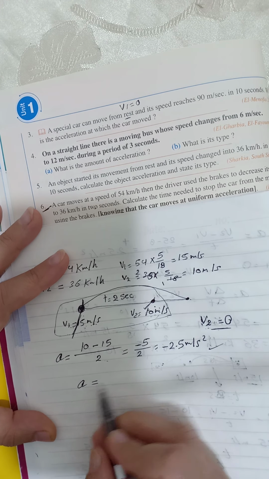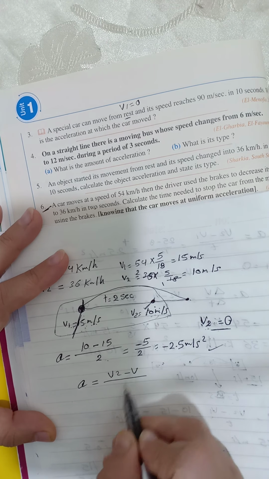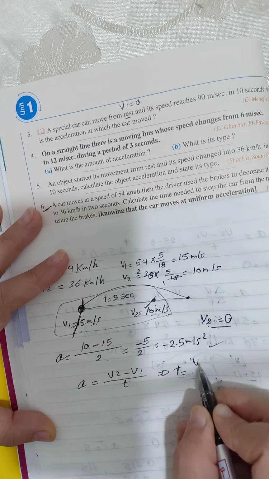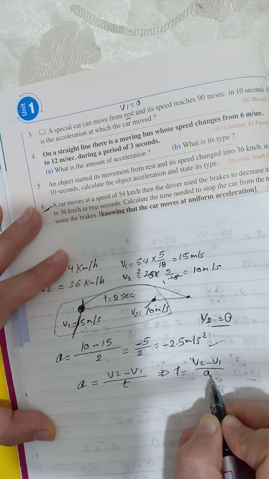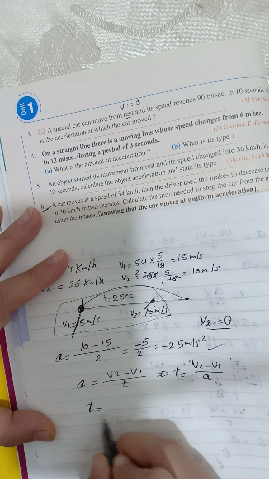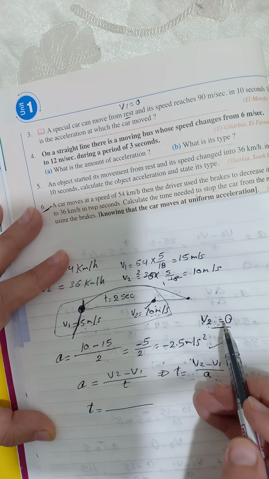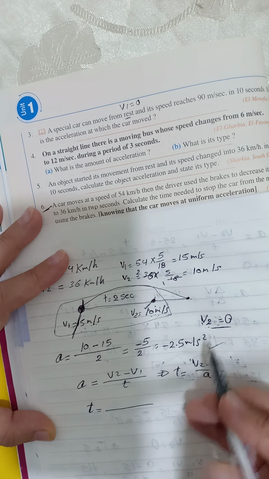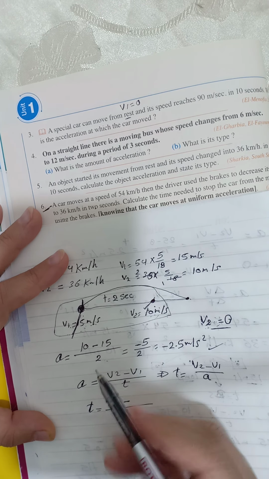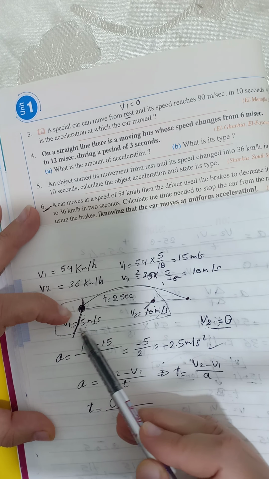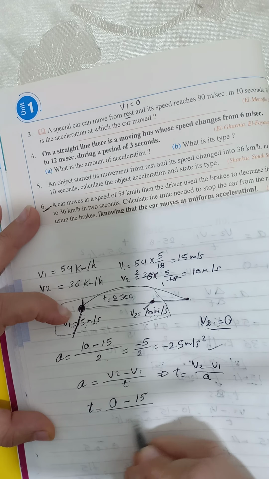The basic law: A equals V2 minus V1 divided by time. So the time equals V2 minus V1 divided by acceleration. V2 equals 0 because the car stops, minus the velocity when using the brakes, 15 meters per second.